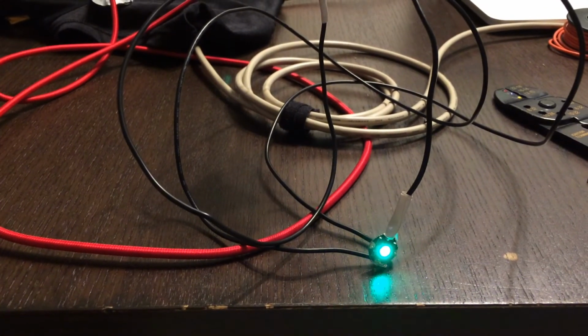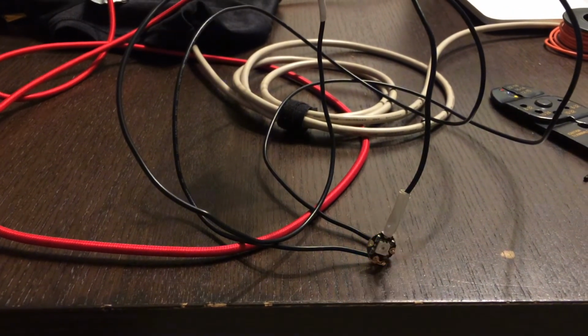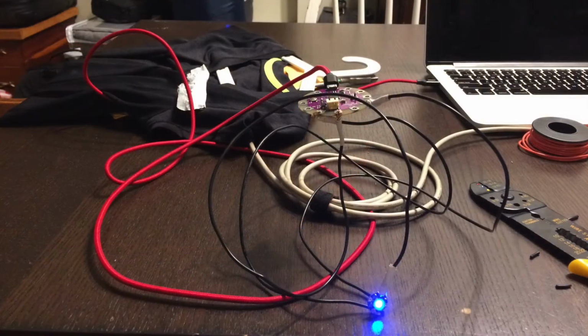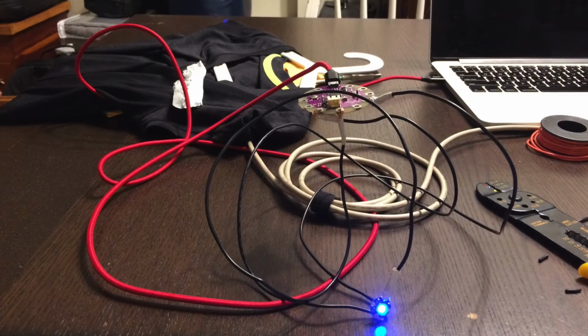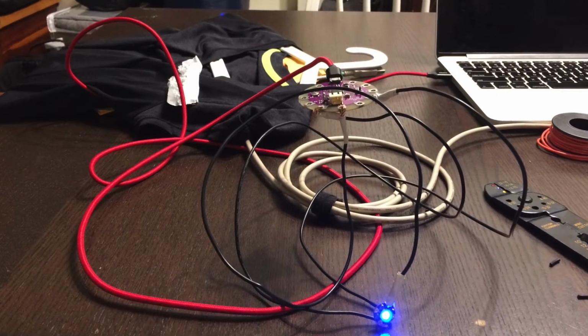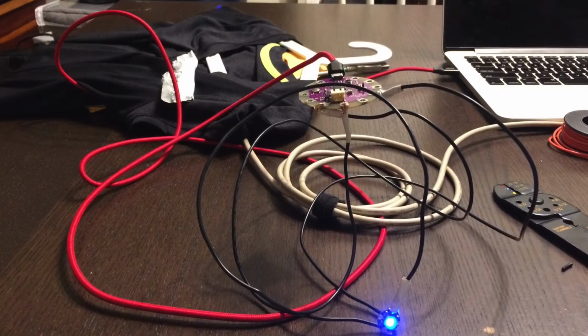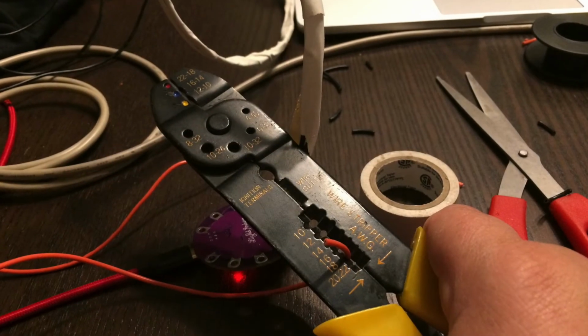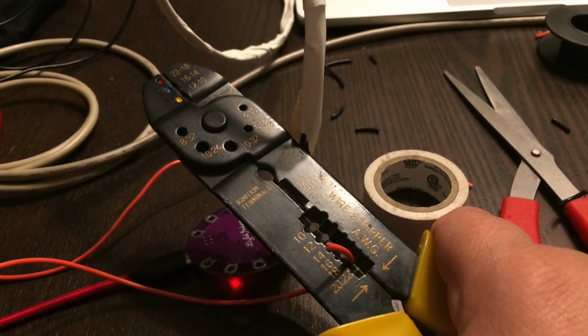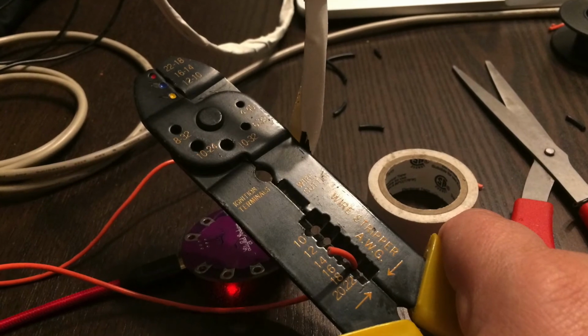At this point in the project, I had a couple of decisions to make. I decided to daisy chain the LEDs together rather than have each one originate at a different pin on the LilyPad. I also decided that instead of soldering or using conductive thread, I would use electrical tape and wire in the interest of time.